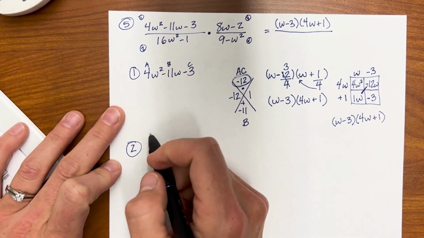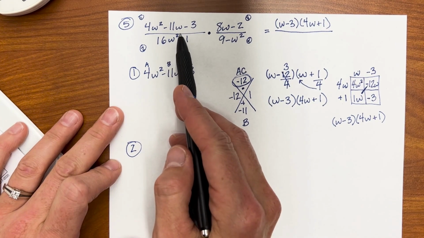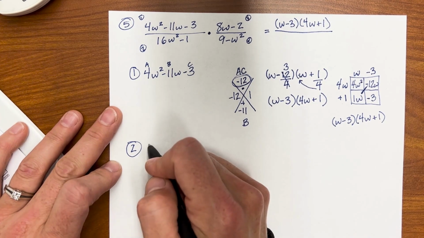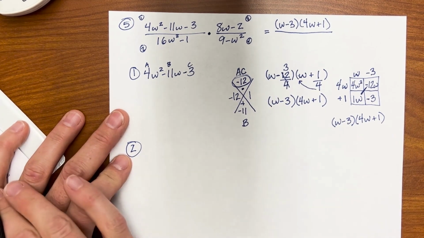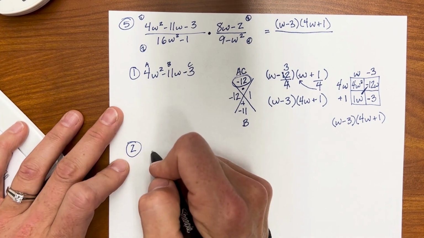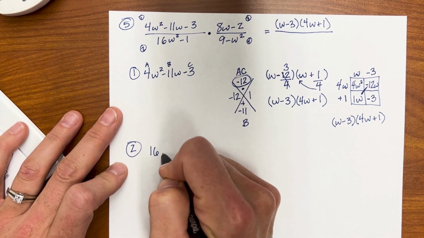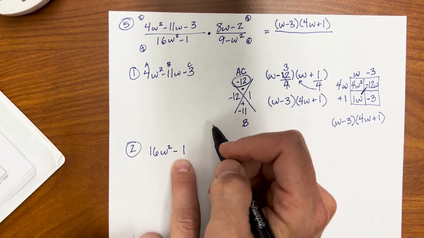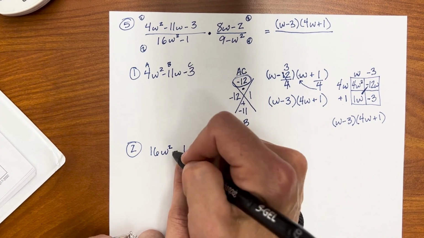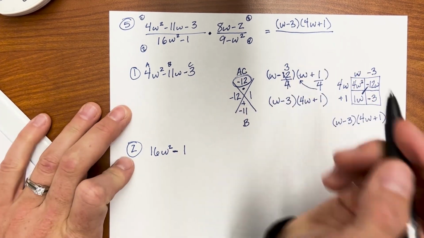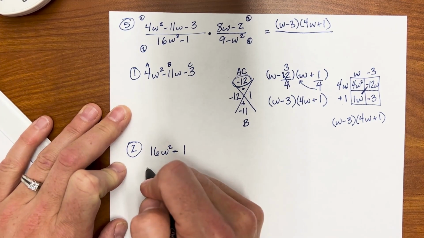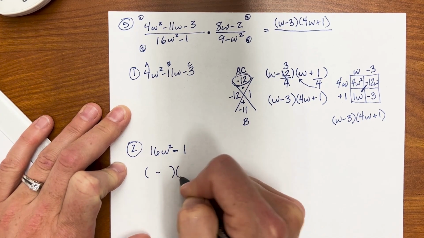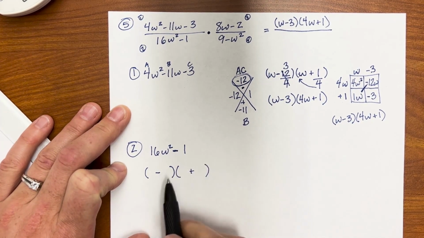So 16W squared minus 1. I'm looking at that and I'm like, okay, it's squared and there's a minus sign. I'm going to use difference of squares. So again, difference of squares, kind of like we talked about in the last problem. I'm going to take the square root of the first term minus the square root of just the second term without the negative sign. We're going to ignore that. So what I get in the end is something minus something and something plus something. It's going to be the same thing.